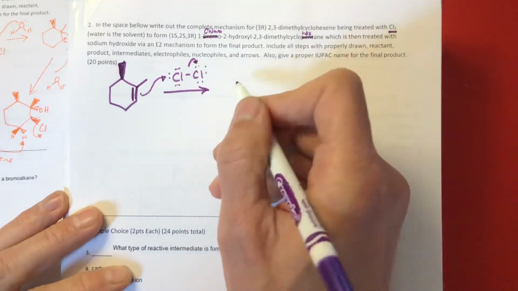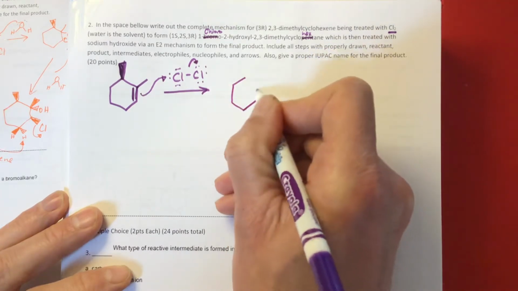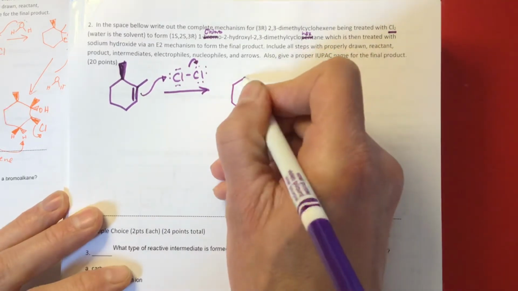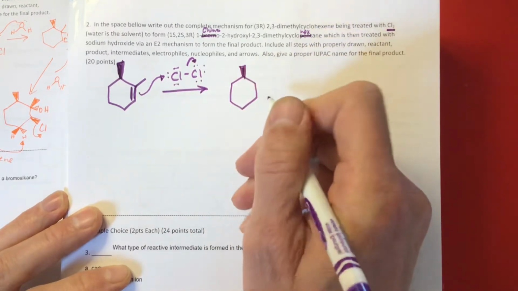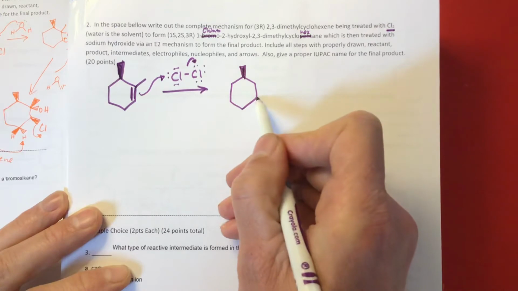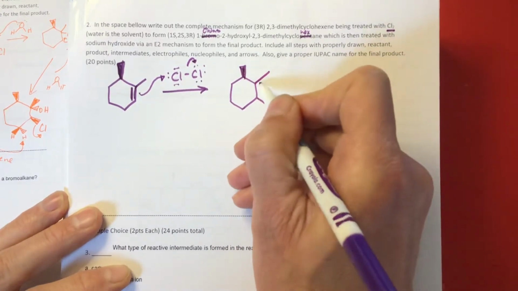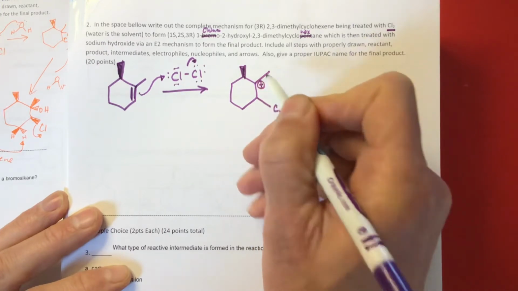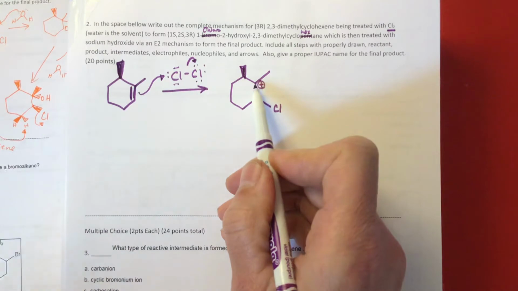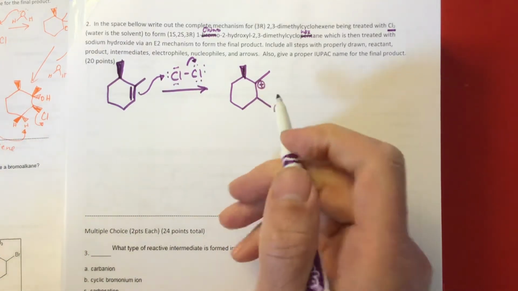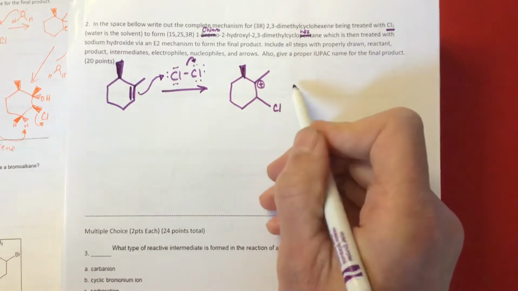And then that would give me my intermediate, which would have my chlorine attached to the less substituted carbon, and I would have a positive charge on my more substituted carbon, leaving me with a carbocation. And then I guess I would also have chloride as a byproduct, but I'm not going to write that.